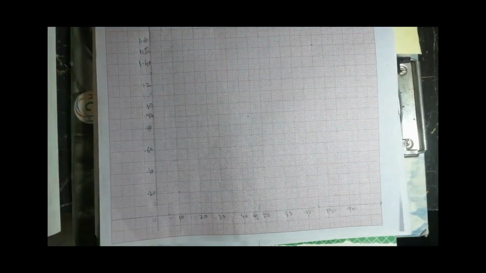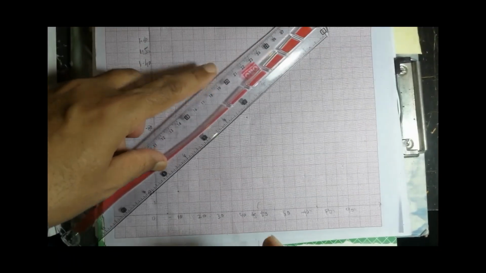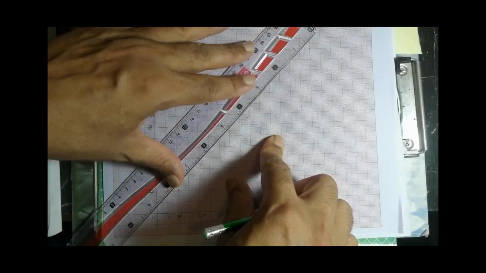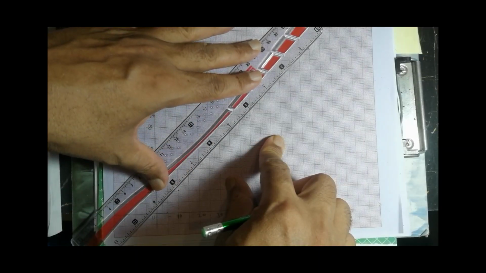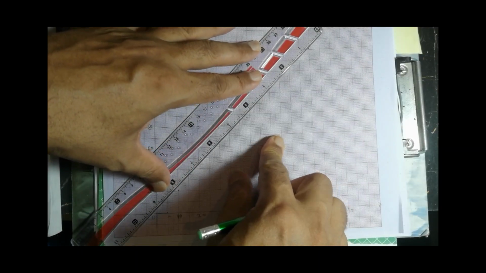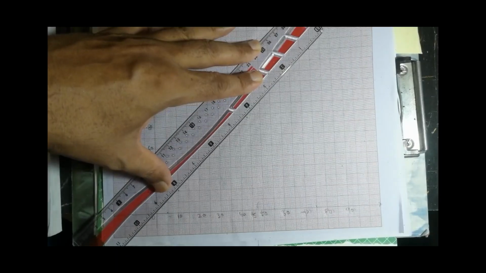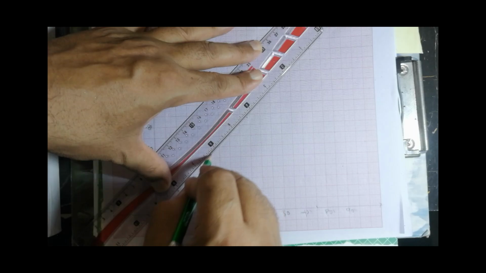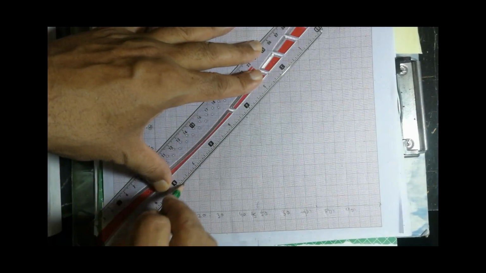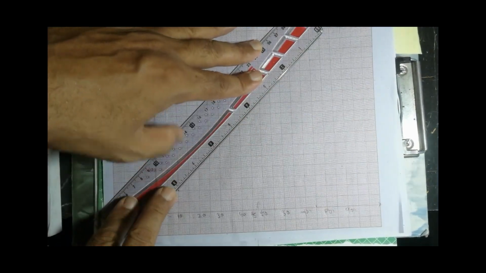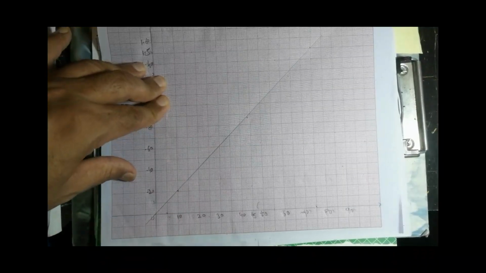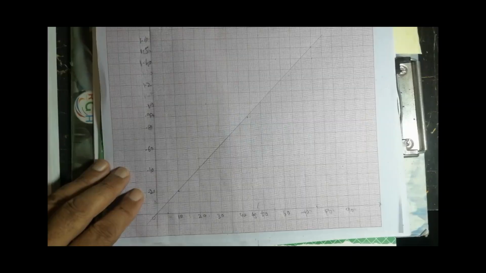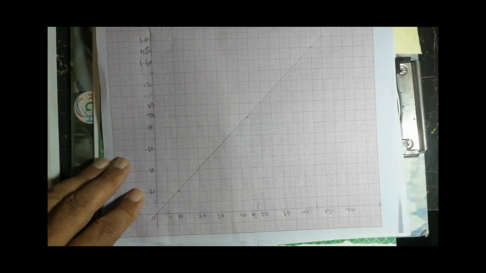Now join all three points. We drew the line, which is passing through the origin. This is the straight line we draw as per the question.